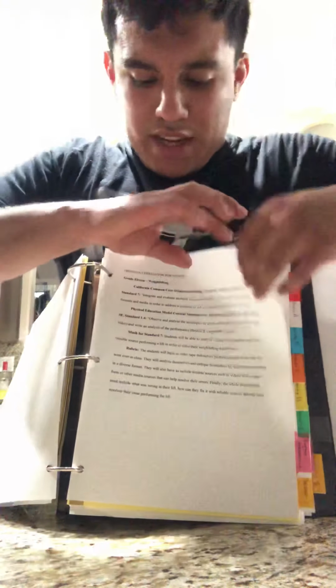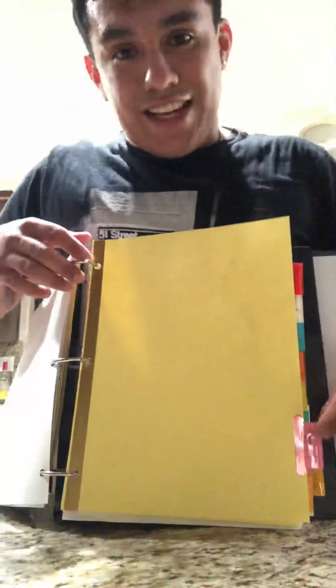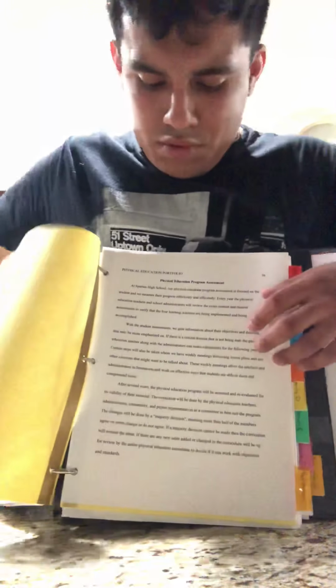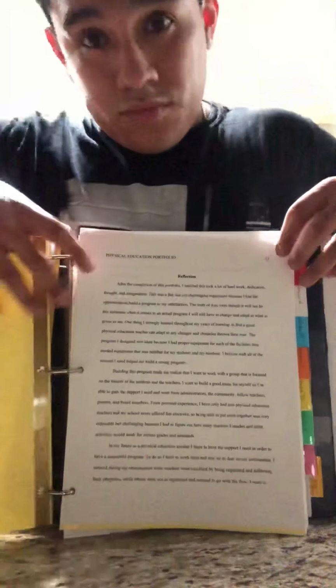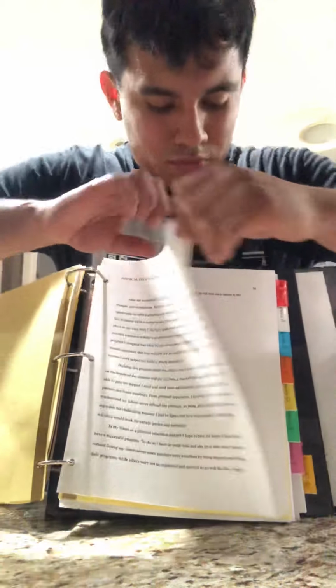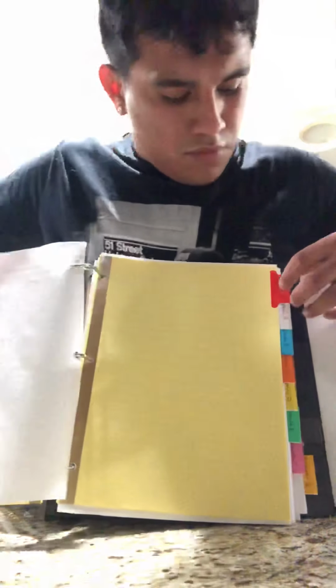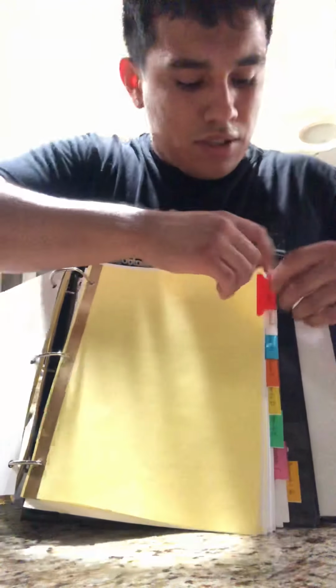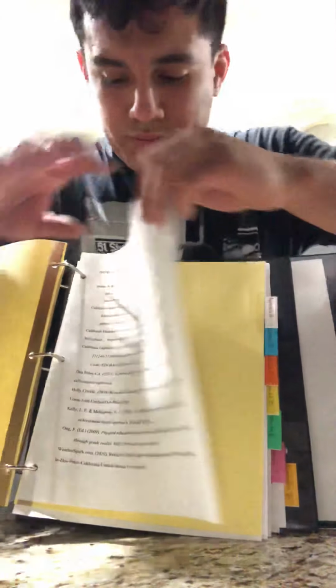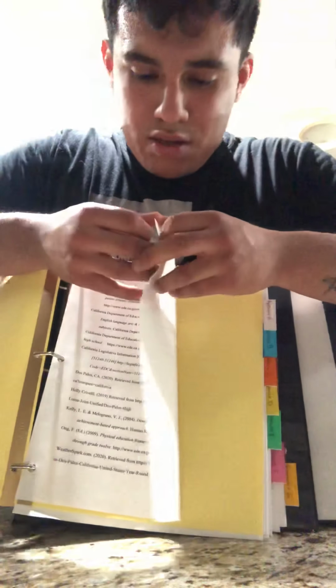My grade 11 assessments. All right, then we have our program assessment. So our physical education program assessment. Then we go into my reflection. Then we start from the top with our references. So starting all over again with the color-coded tabs. My references, 2 pages.